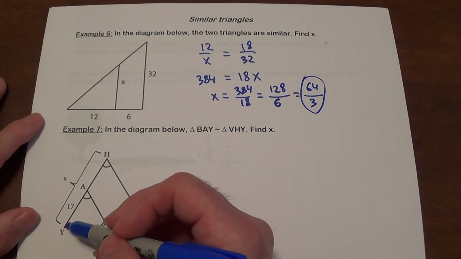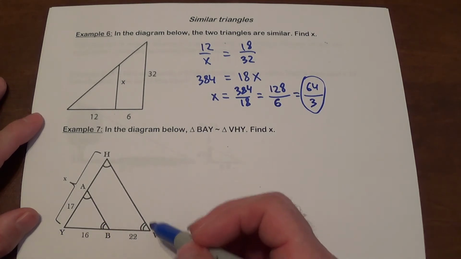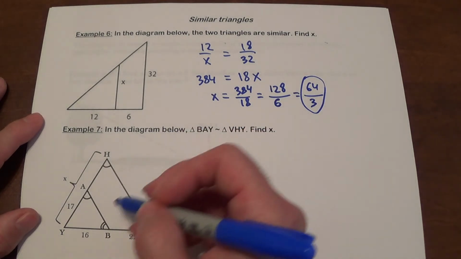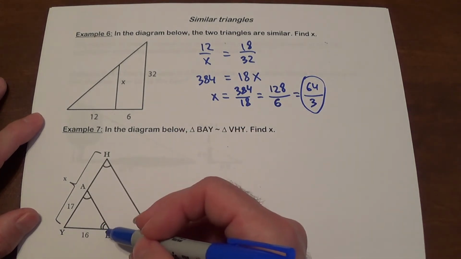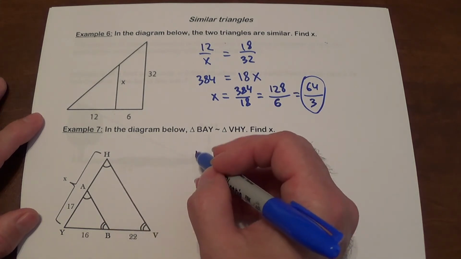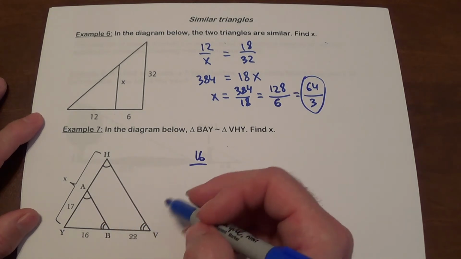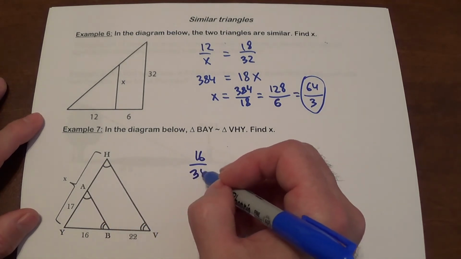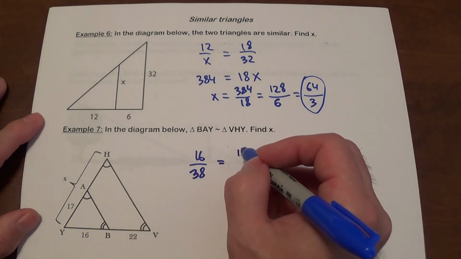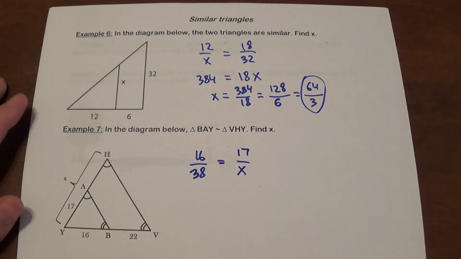This triangle here, BAY is similar to VHY, and we need to find x. So we have this side, which is 16. Now, yeah, we can use this side, so 16 over the long side, which is going to be 16 plus 22, that's 38, equals 17, which is the short one, divided by the whole thing, which is x, and that's what we're looking for.